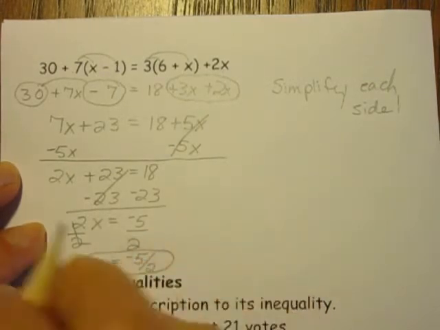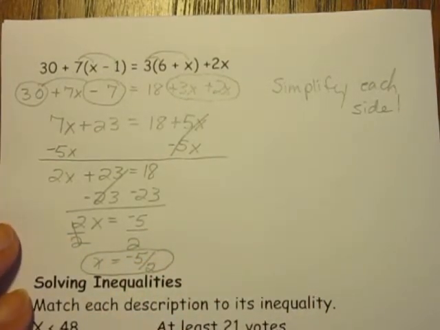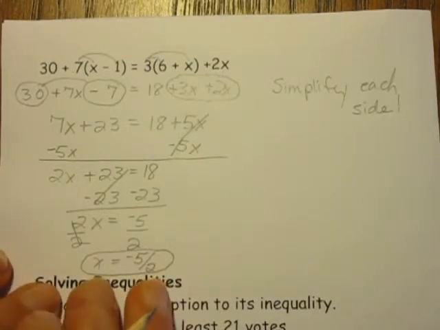Okay, so that kind of completes all of our lessons on single variable equations. Moving forward from this, you would probably be working on some word applications, word problems with this.